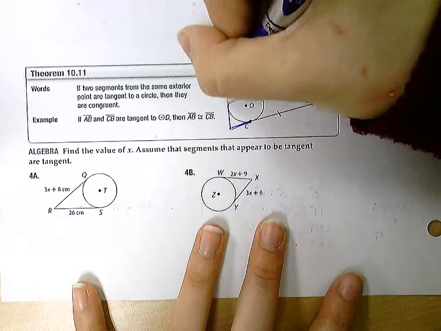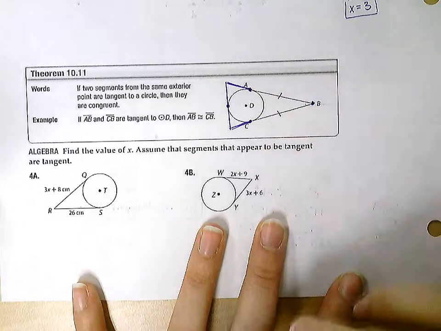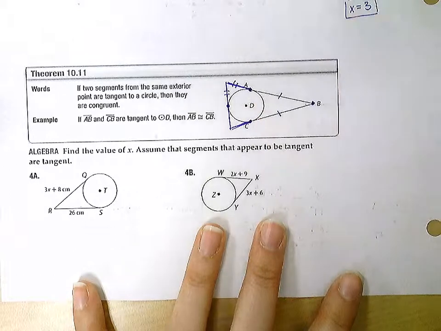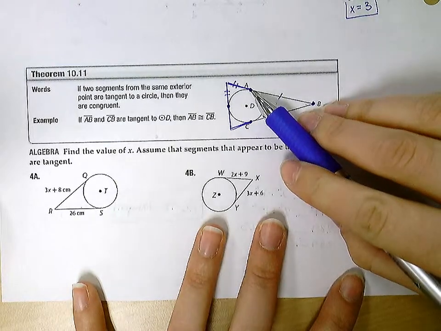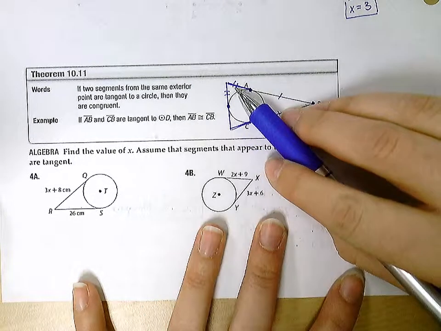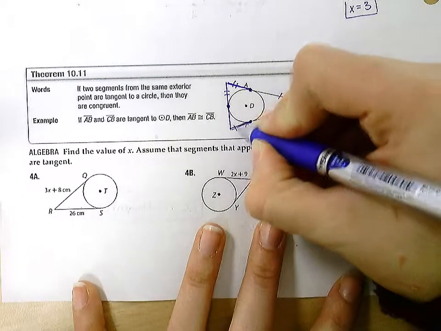Now these ones over here, this line is also tangent to your circle. These two pieces would be congruent to each other, so again, from your point of tangency to that intersection. So those two are congruent. That means these two are also congruent.